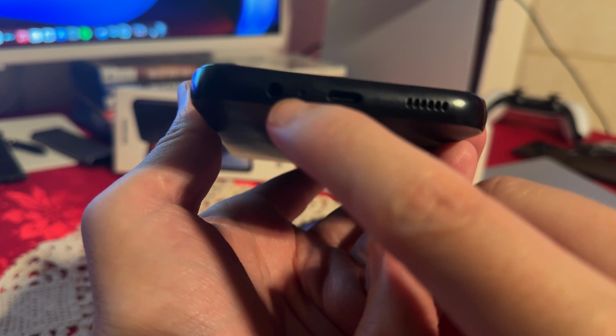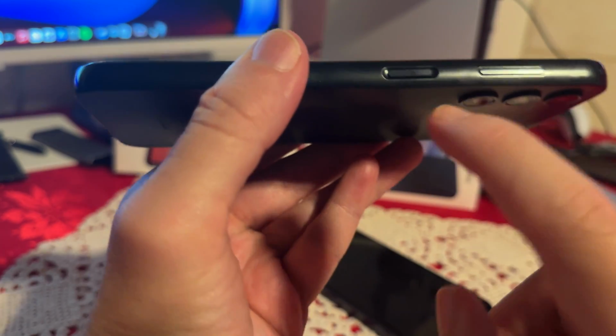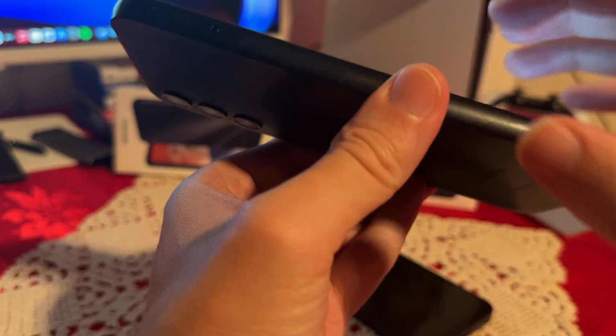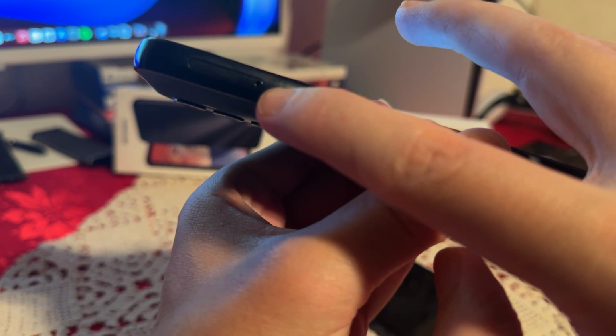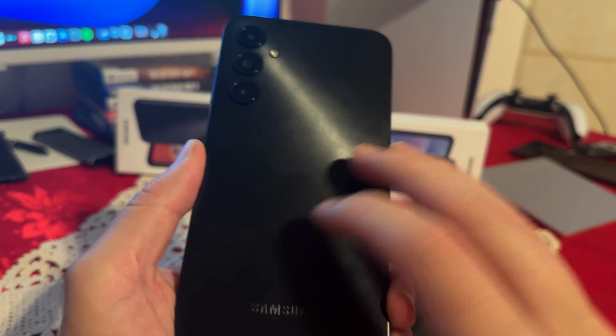Let me show you the rest of the phone. So we still have that 3.5mm headphone jack, USB-C for charging, speaker grill, and then on this side we have the power lock button. This is also a fingerprint sensor, volume rocker, and then on this side we have the SIM card and SD card expansion. Then on the back we have a triple camera system with the flash.